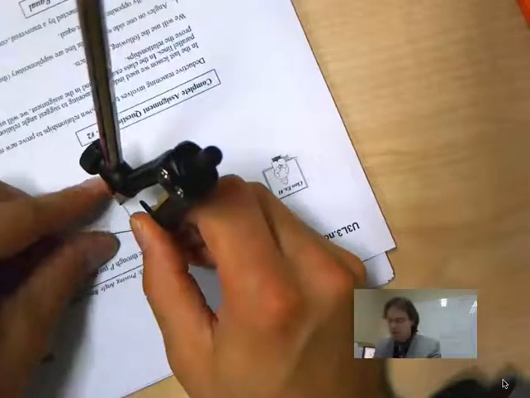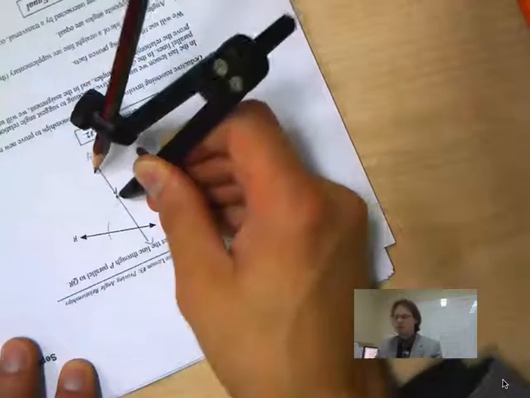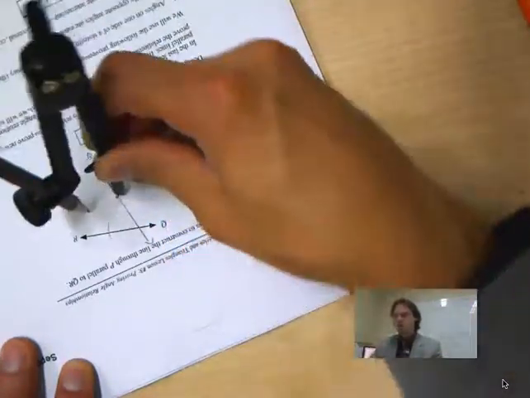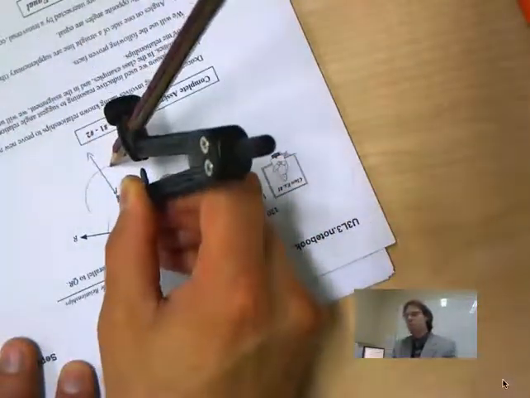Hopefully I get it right. It's around right there. So now I'm going to do the same thing here from point P though, because we want to keep the same proportion. We're just moving the angle to point P.